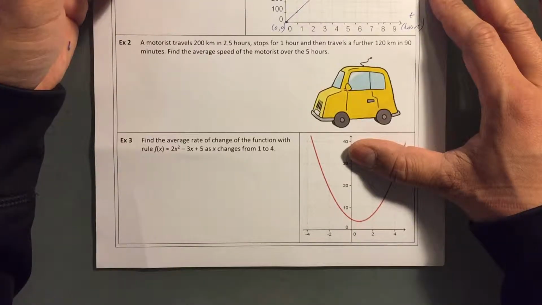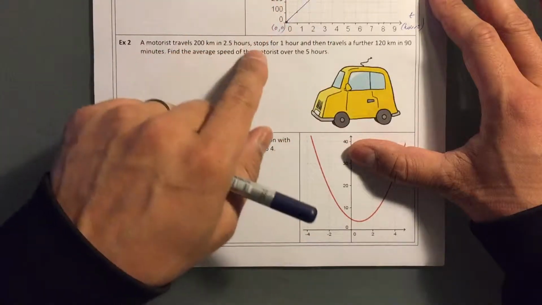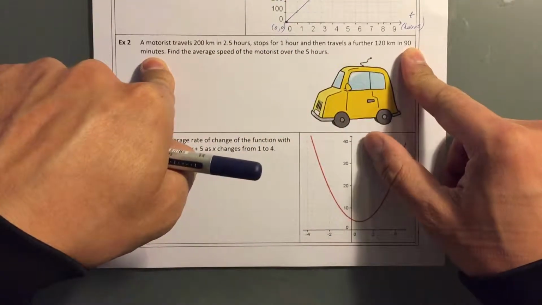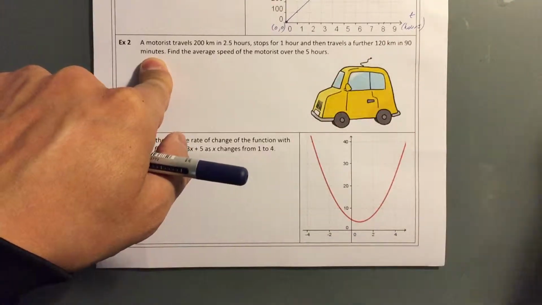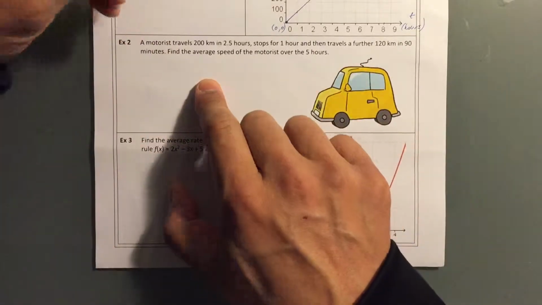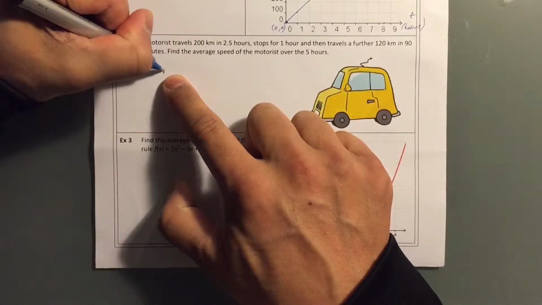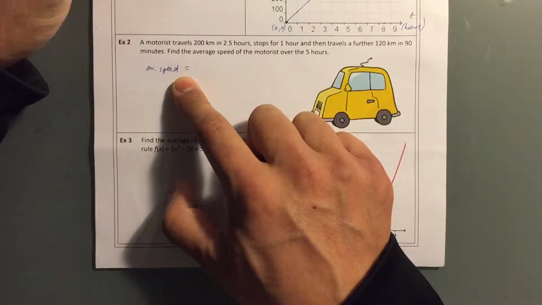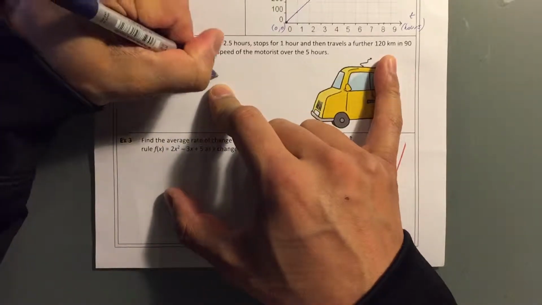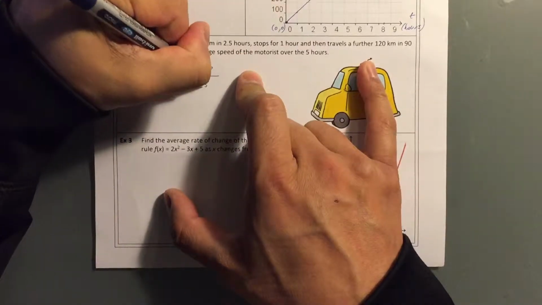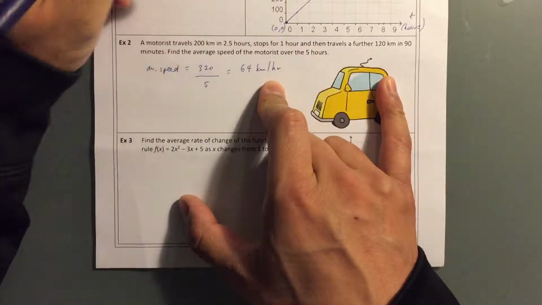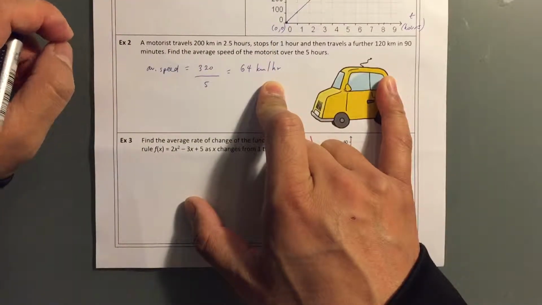So it's all in the wording, right? Over the 5 hours, I can see I've got 2.5, 1, and 1.5. That adds up to 5. So they're including the rest. Sometimes it will, sometimes it won't. It depends on what the question says. But here, for average speed, we're looking at total distance. So my total distance is the 200 and the 150. Total time is 5 hours, 320 over 5, 64 kilometers per hour. Pretty straightforward.